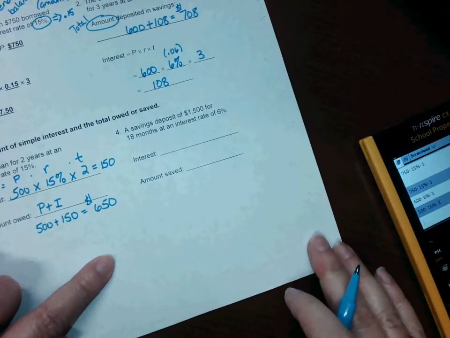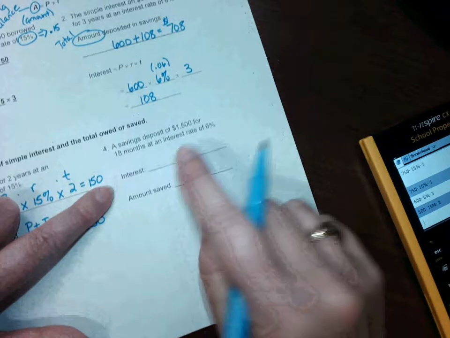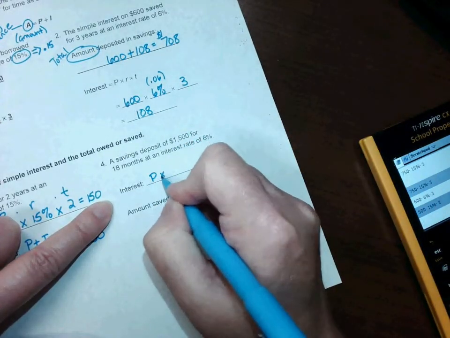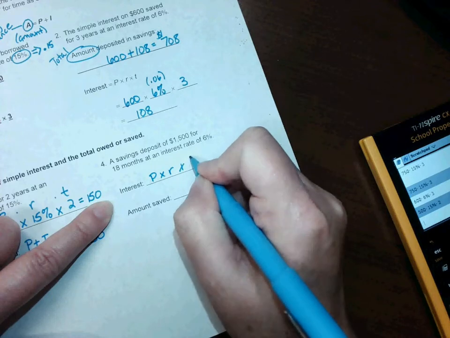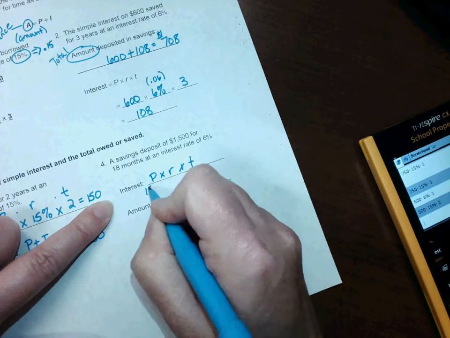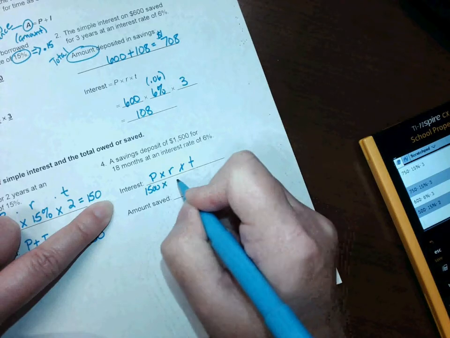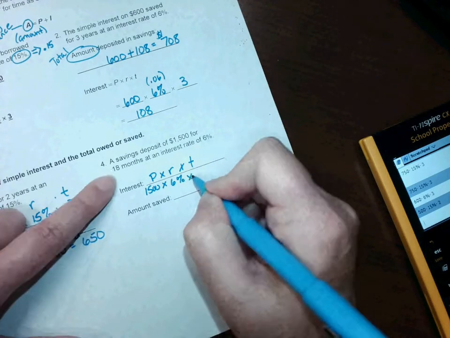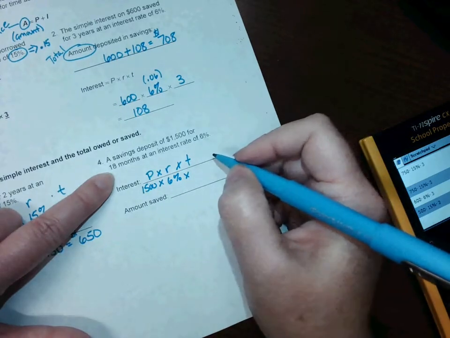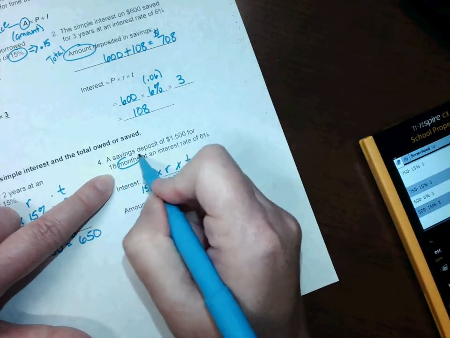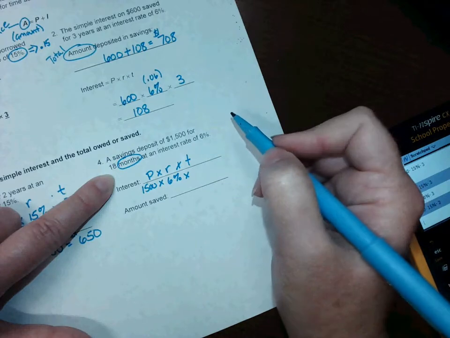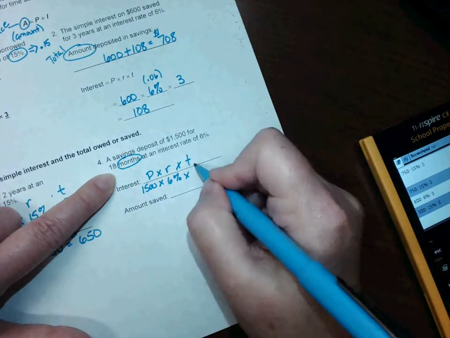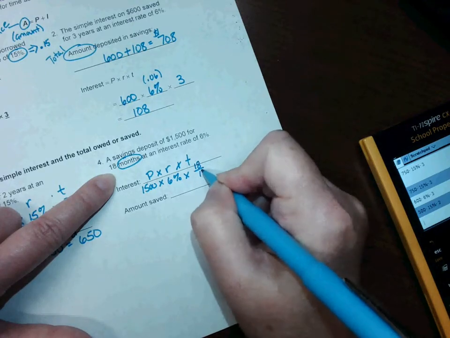Okay? Here, I've got P times R times T, right? So 1,500 times my rate of 6% times my time of 18 months. Notice that this is in months. Our time has to be in years. So when they give me months, I'm going to put that over 12 months in a year.